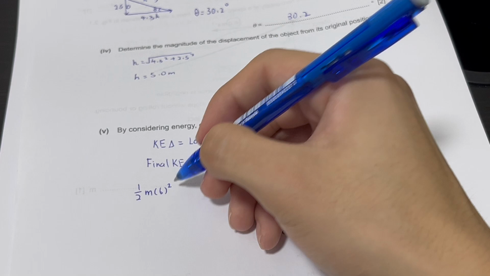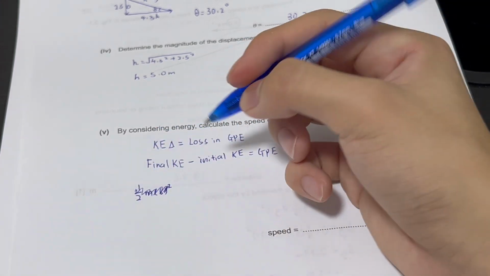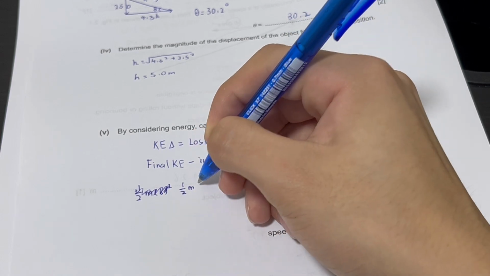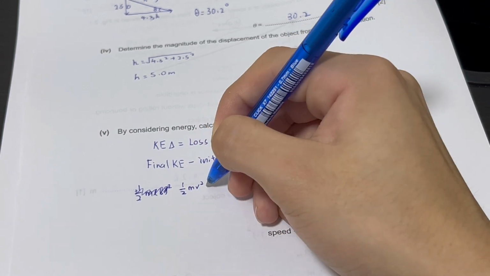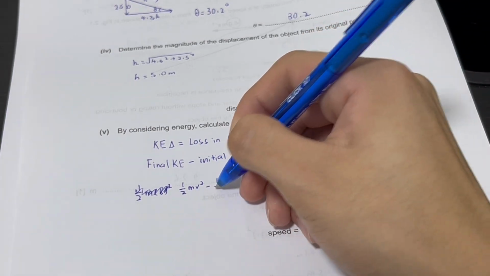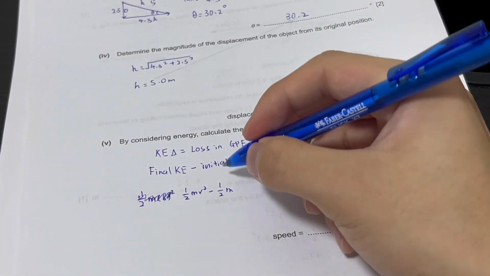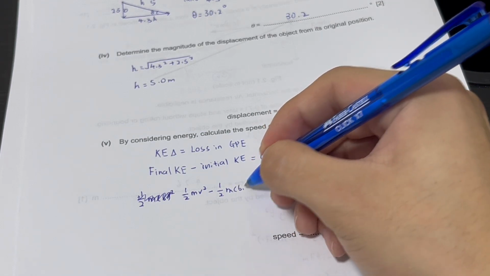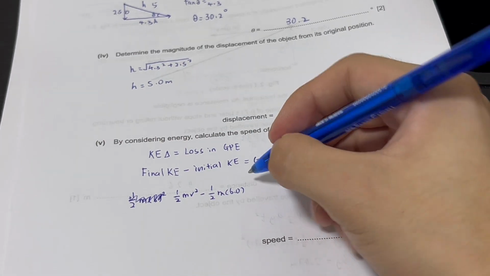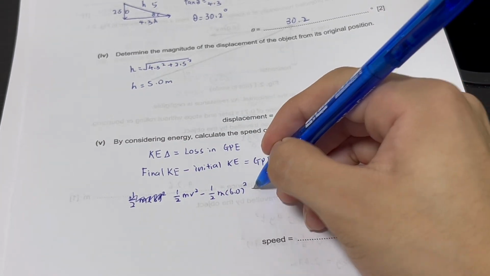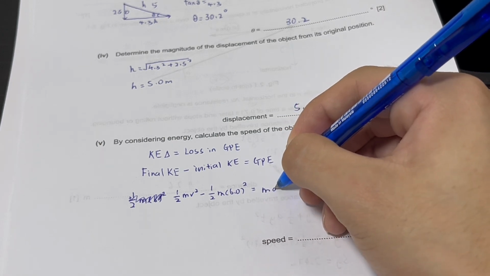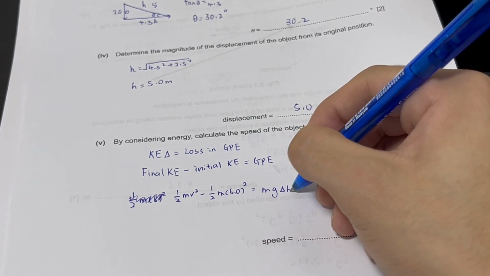Oh, it's my bad. Minus initial. So initial 1/2 m. Initial is u, 6.0 they gave just now, and remember to square. Equals, so GPE is m g change in h.